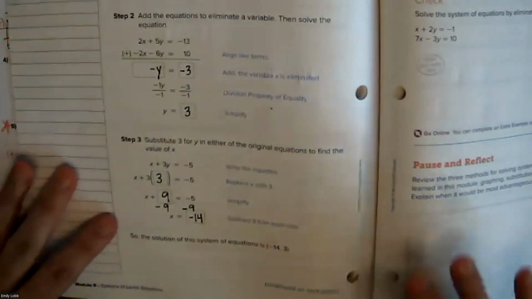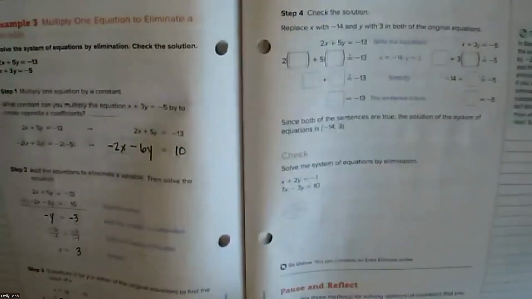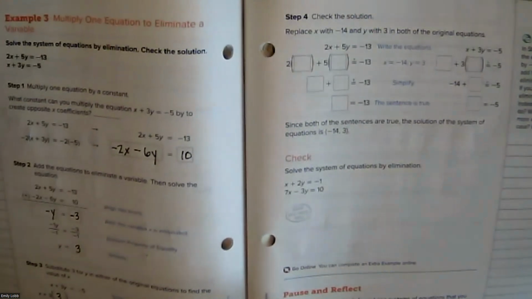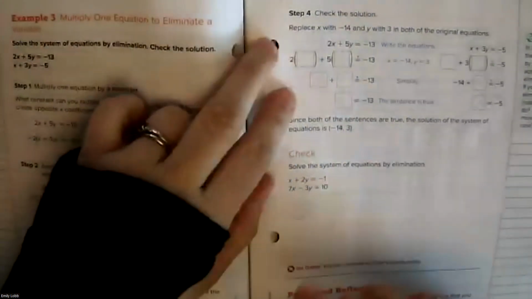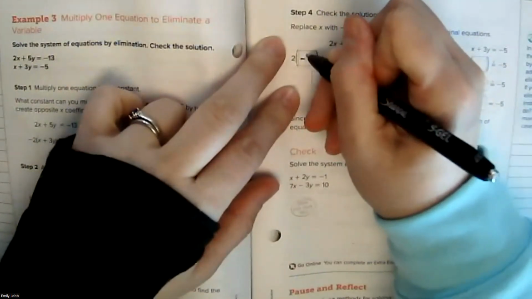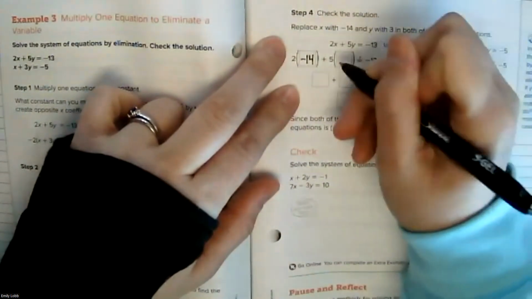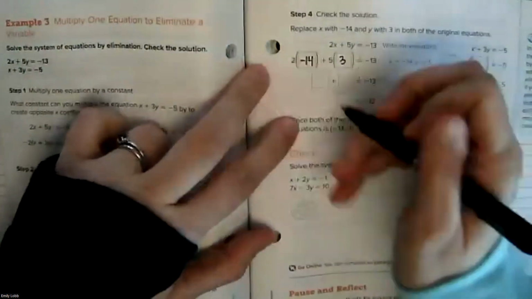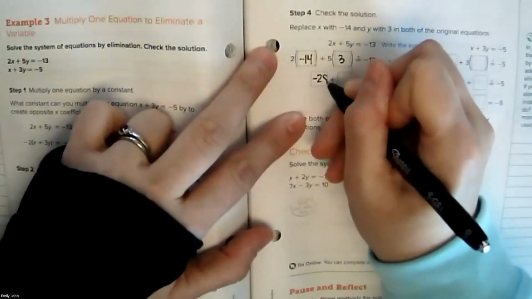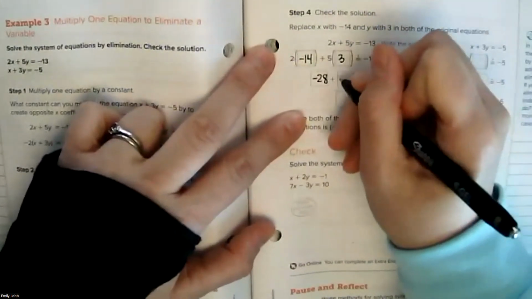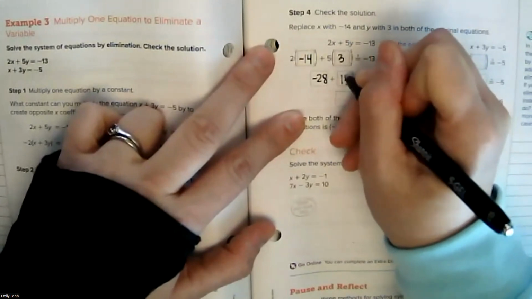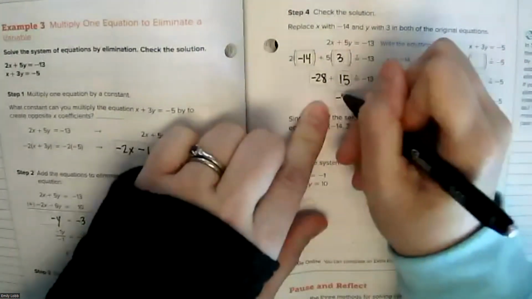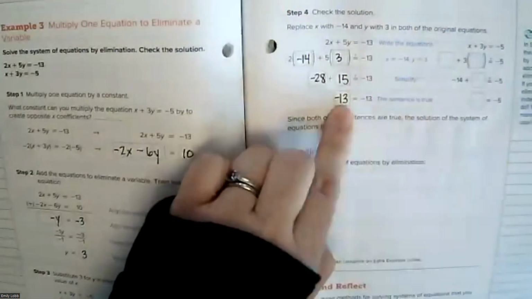All right, so then they're just putting that point back into both the equations to show how they would check their solution. So in place of x, they're putting in a -14. In place of y, they're putting in 3. 2 times -14 is -28. 5 times 3 is 15. -28 plus 15 is -13. This does make this sentence true.